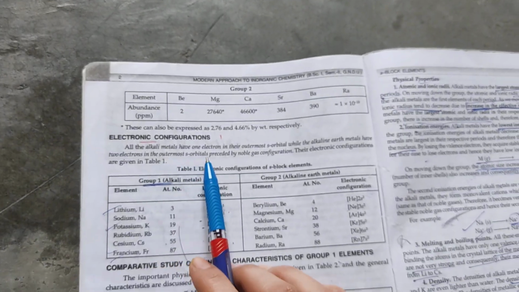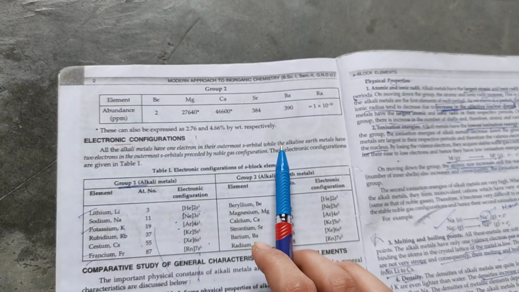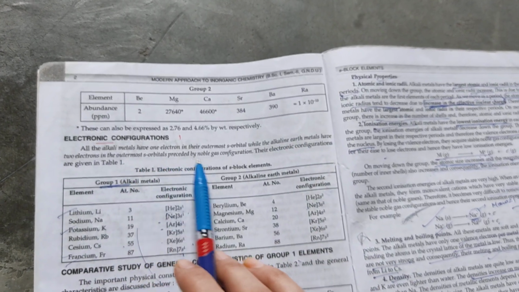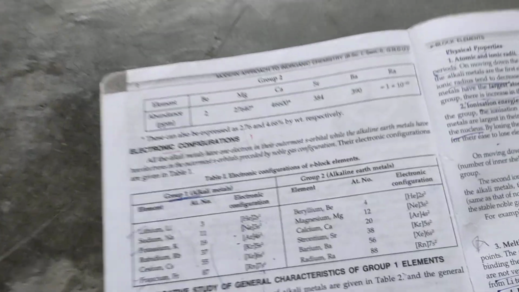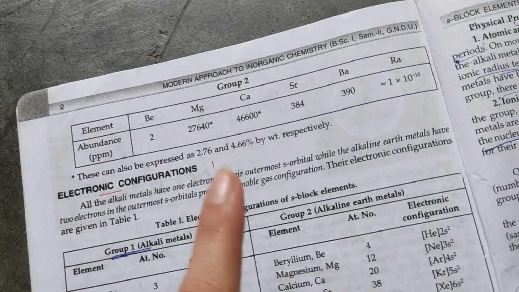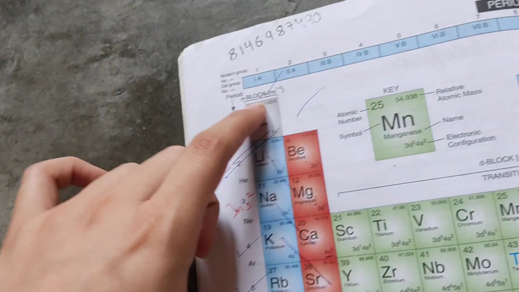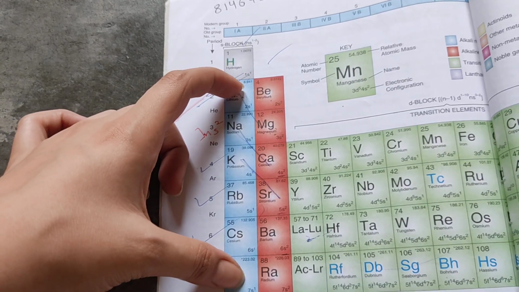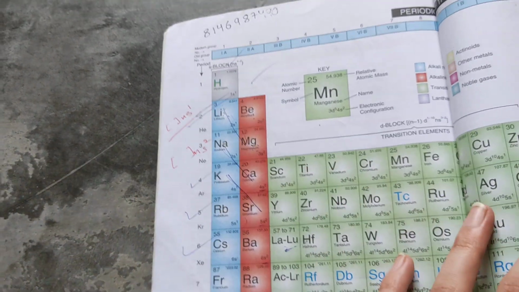All the alkali metals have 1 electron in the outermost S orbital, while the alkaline earth metals have 2 electrons in the outermost S orbital, preceded by the noble gas configuration. This is the basic line that you may remember as it is as well. Alkali metals and alkaline earth metals, what are these? The first group, this one, is alkali metals and this one is alkaline earth metals.